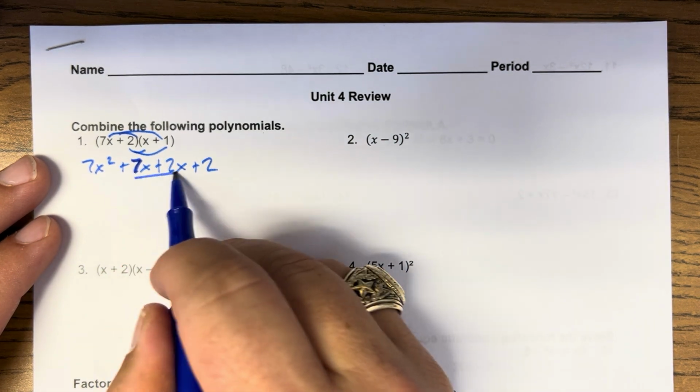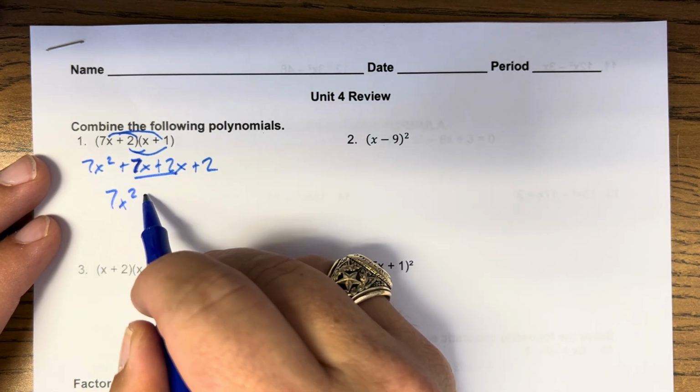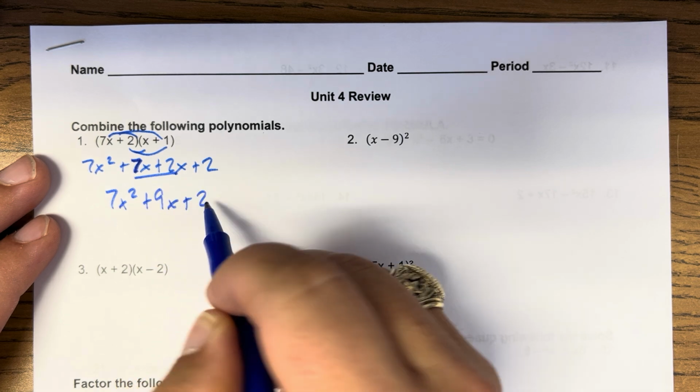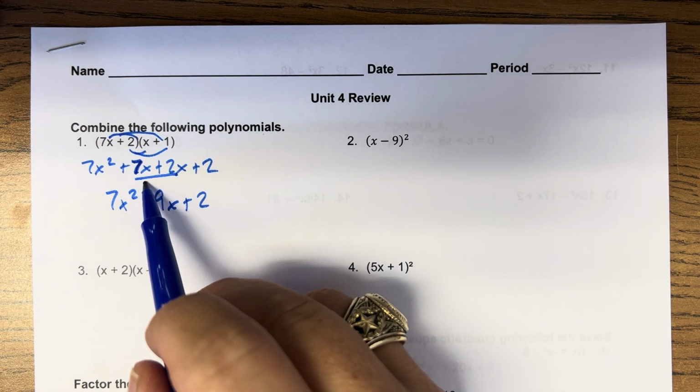And then we'll combine like terms in the middle. So 7x squared, 7 and 2 make 9x plus 2. And that's my answer right there.